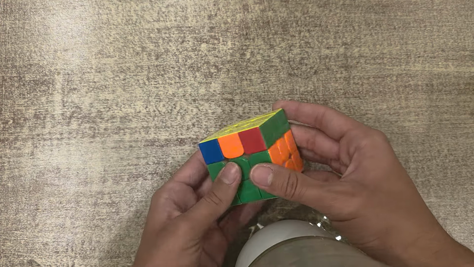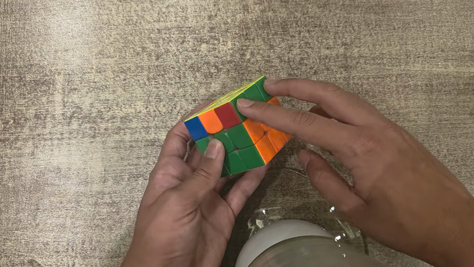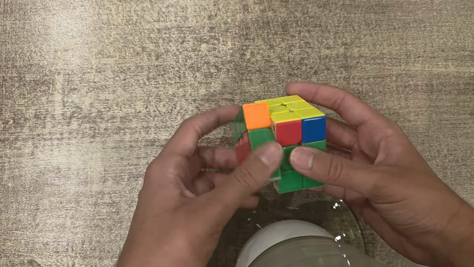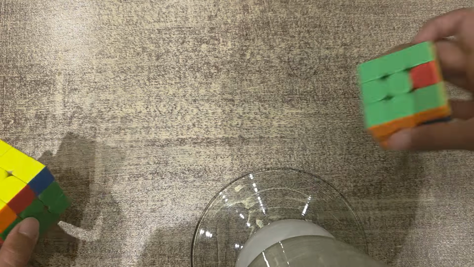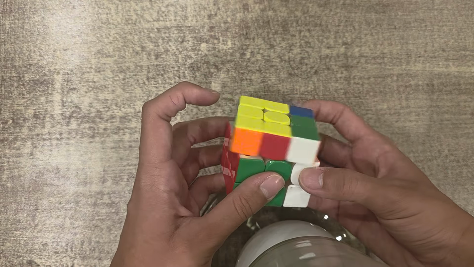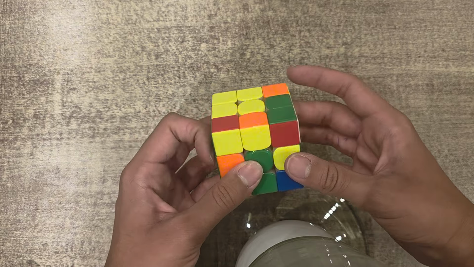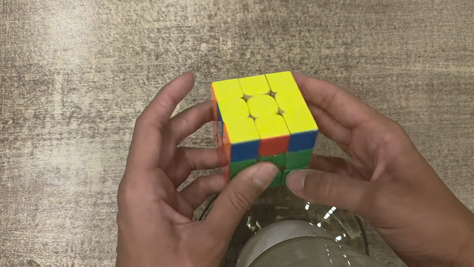And now once we're done with that, we find the one which has headlights over here. As you can see, there are headlights. We're gonna put those on our left side over here. Headlights on the left side, like here, and then execute this algorithm, the same alg. Now I have edges and we'll leave with them.